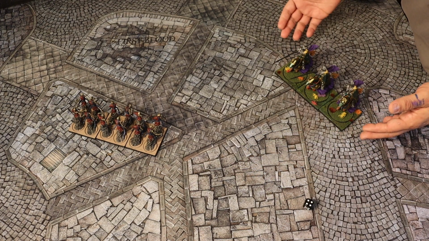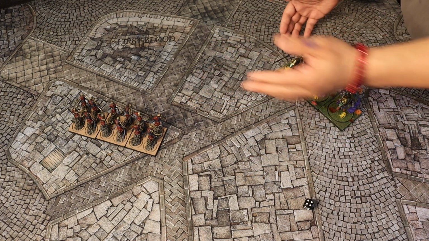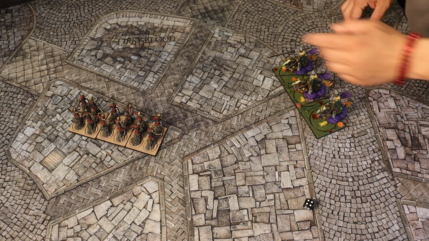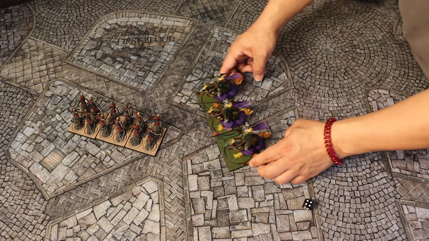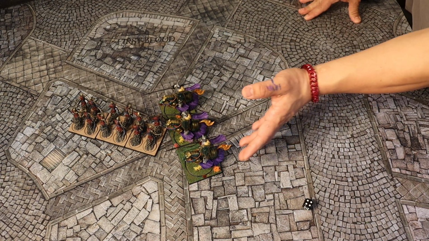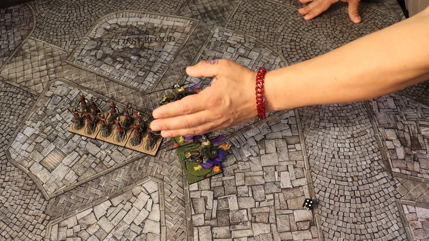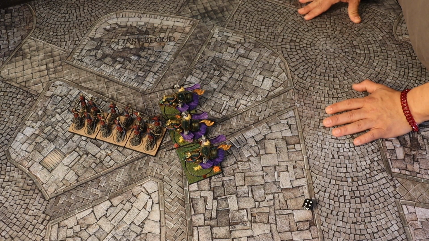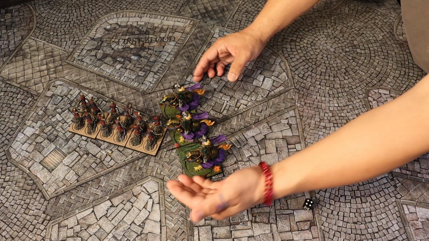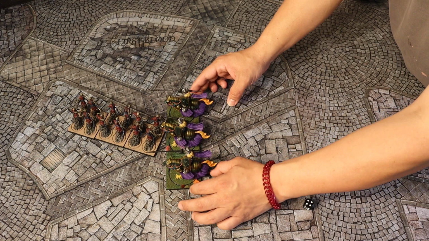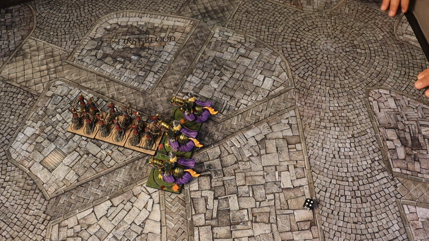The first thing they'll do is have a free 90-degree wheel in order to align the charge. Then they'll charge forward. And then the last thing they can do is another 90-degree wheel in order to snap into base contact with the enemy regiment. And in this case, you're going to want to snap into here, the side flank of the Mori, and then you just kind of snap into there.